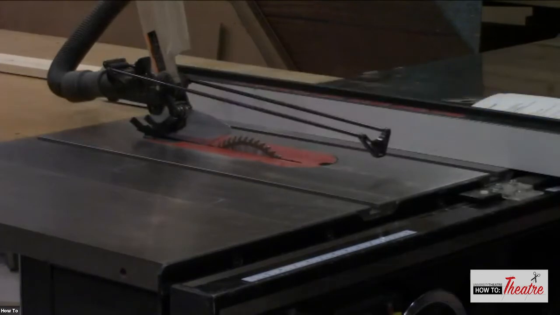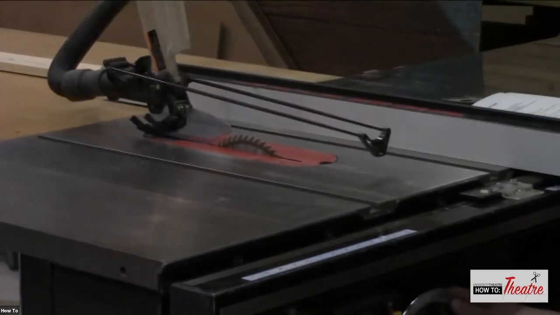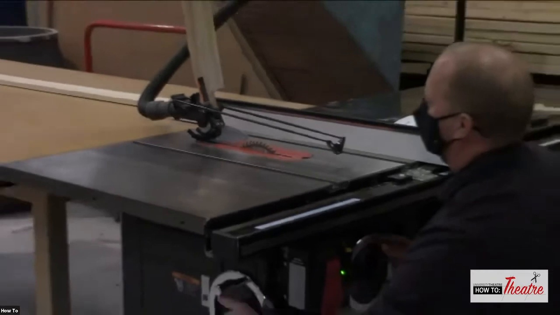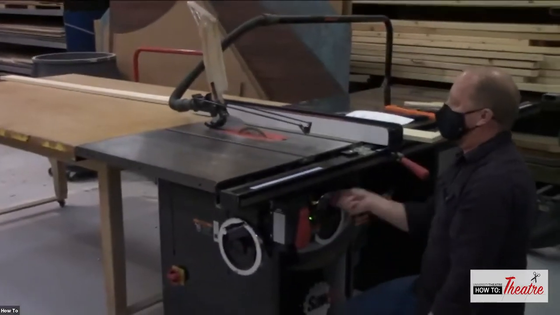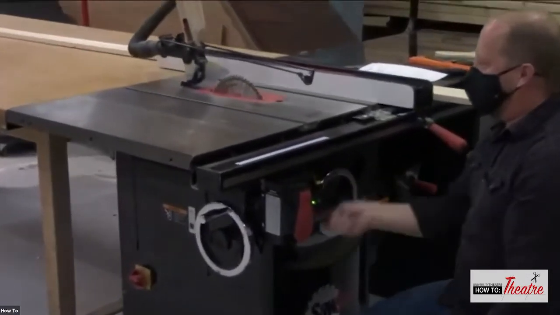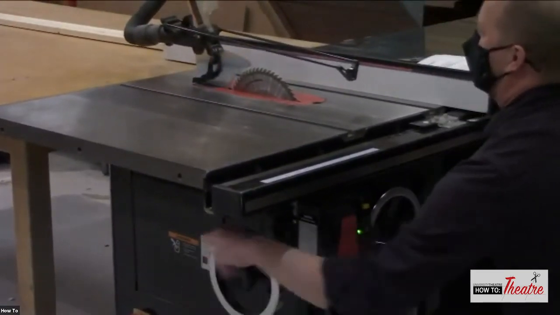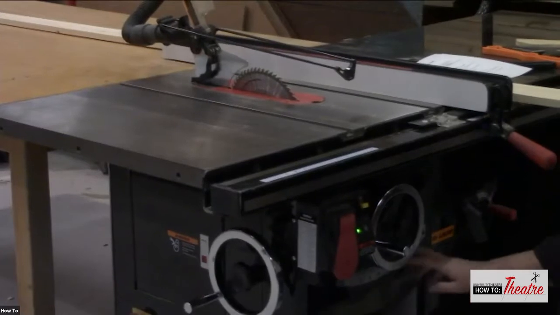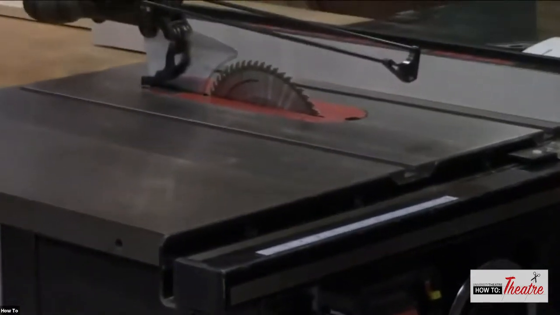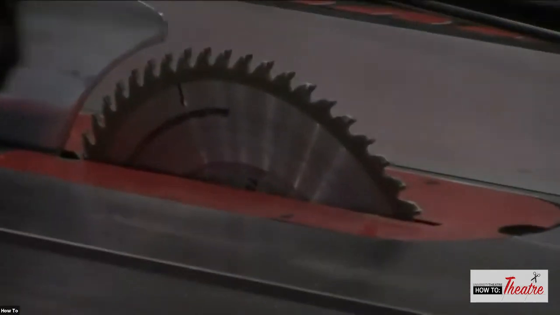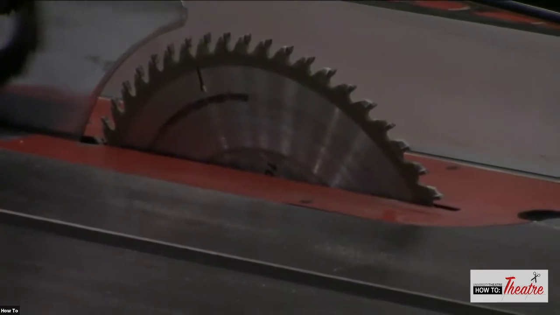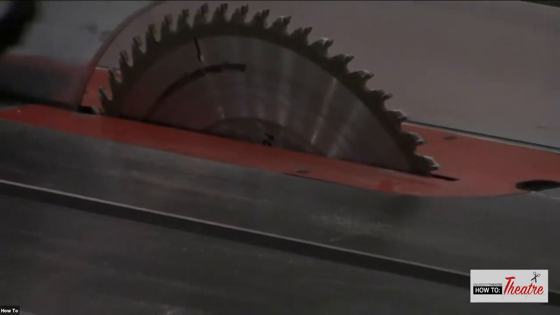So the height adjusts easily like that. You can also, and I'll just raise this up so it's easier to see, adjust the angle so it will go over to 45 degrees. What's nice about this table saw is that the fence will also be able to go to the other side.